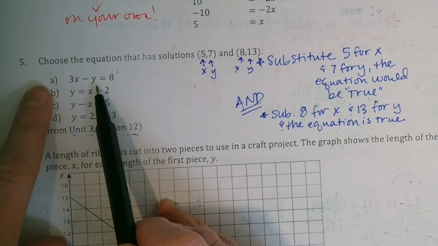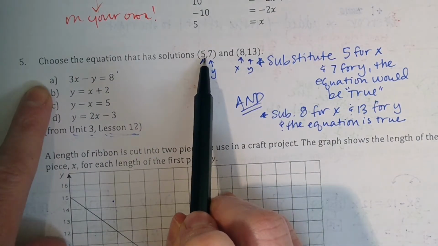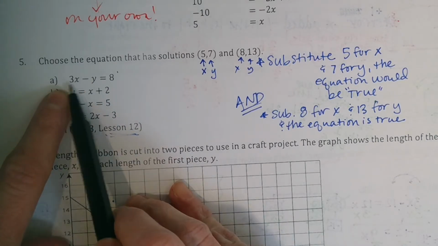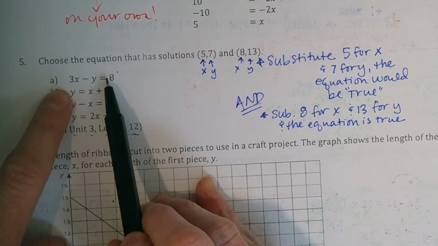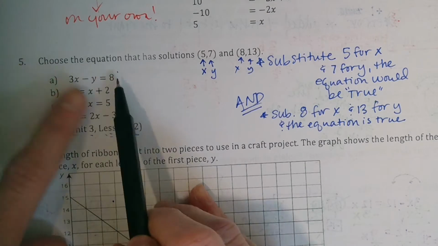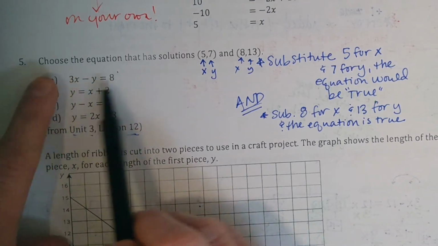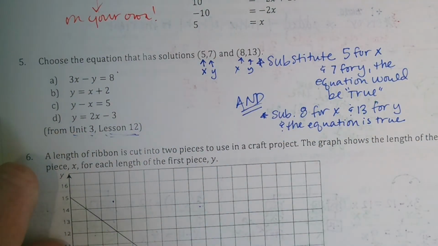So you're going to go through your equations and you're going to say, okay, well, x is 5, y is 7. Substitute, do the math. If the left and the right side equal each other, then test out those points. And see when you substitute them in if it's true.